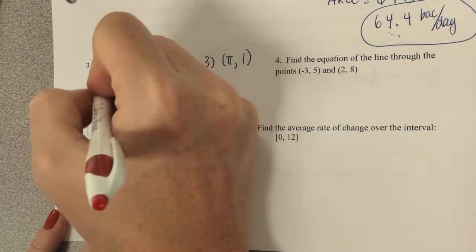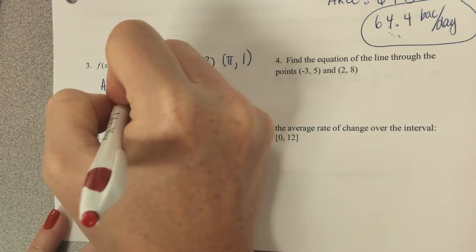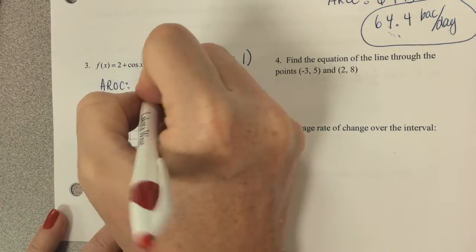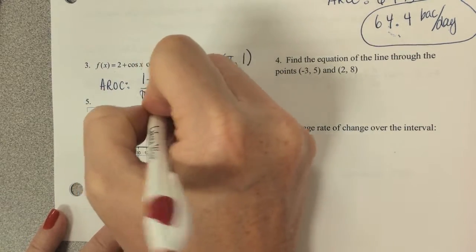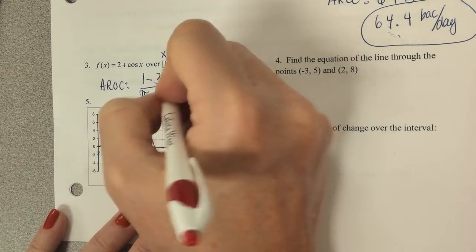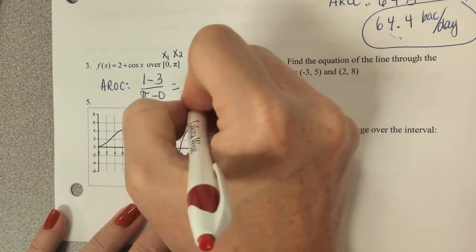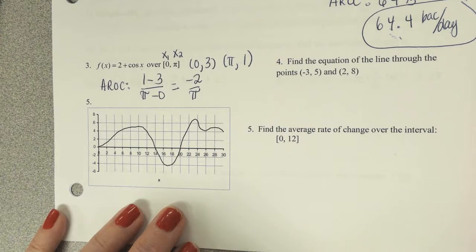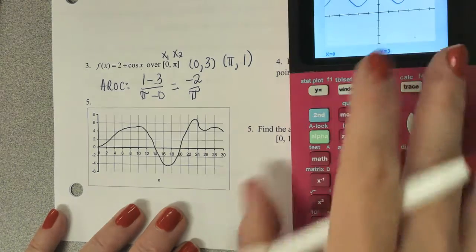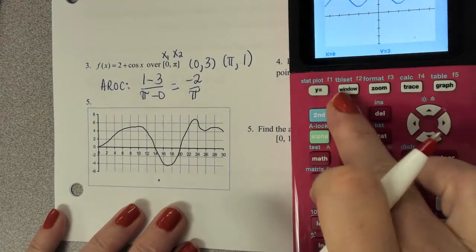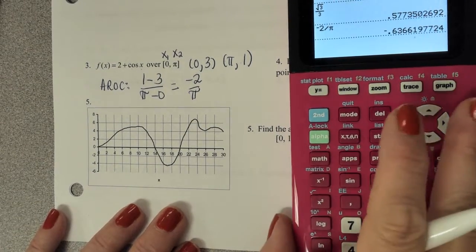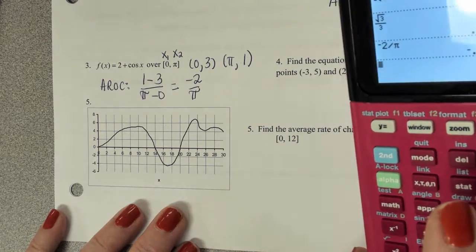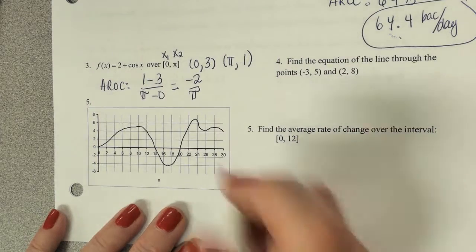So now I want to find my average rate of change. I can just do y sub 2 minus y sub 1 over x sub 2 minus x sub 1. That's going to give me negative 2 over pi. That's the exact rate of change. If I wanted an approximate value, I could go to my calculator and do negative 2 divided by pi. So it's approximately negative 0.637.